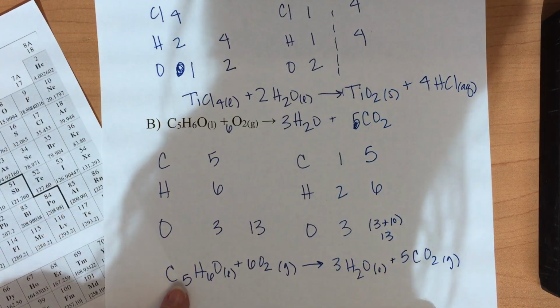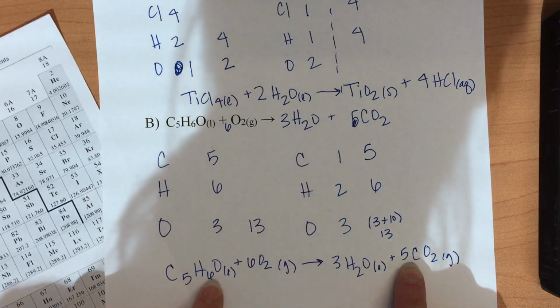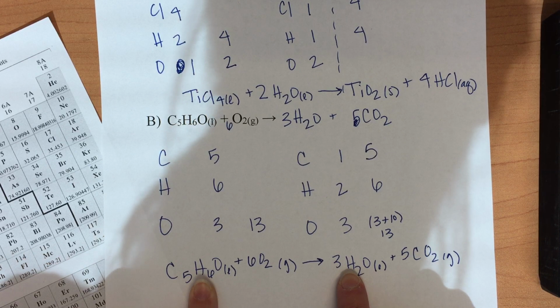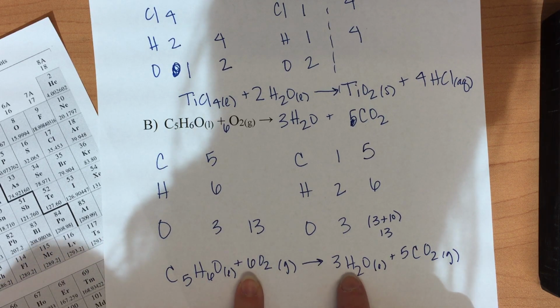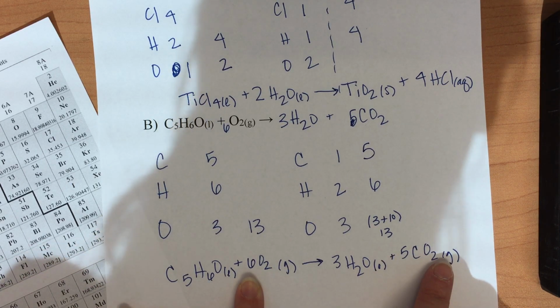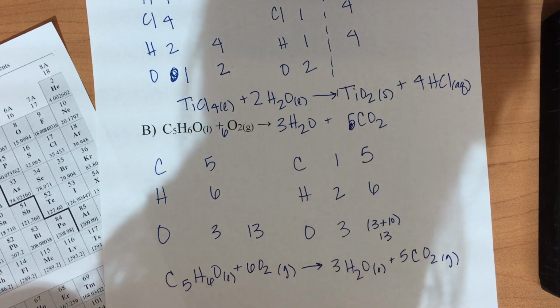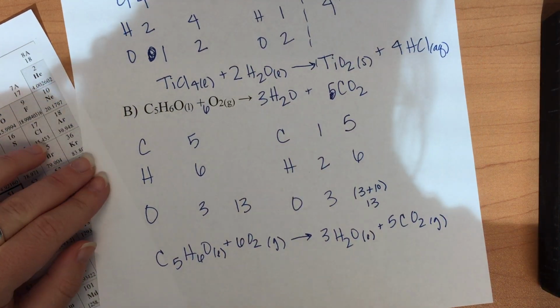Let's just do a quick double check. 5 carbons, 5 carbons, 6 hydrogens, 6 hydrogens. We have 3 plus 10 is 13, and 12 plus 1 is 13. So we have a balanced chemical equation on both sides.